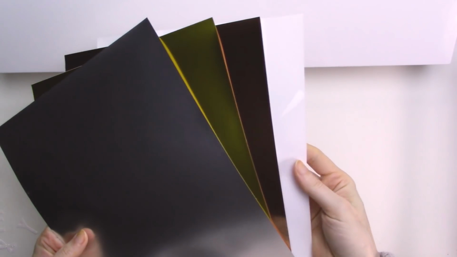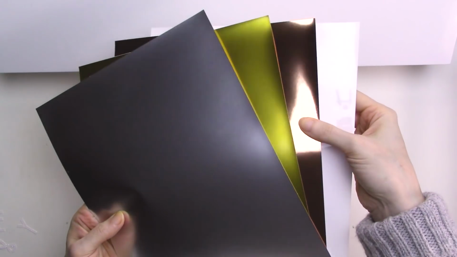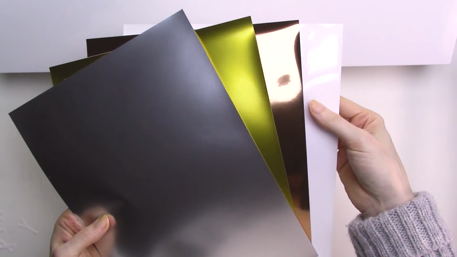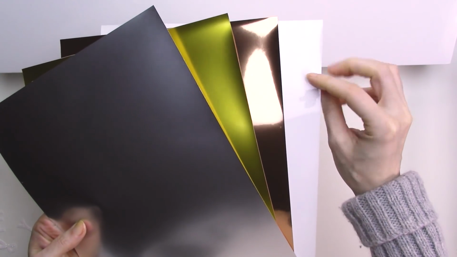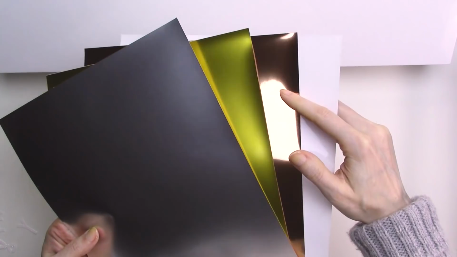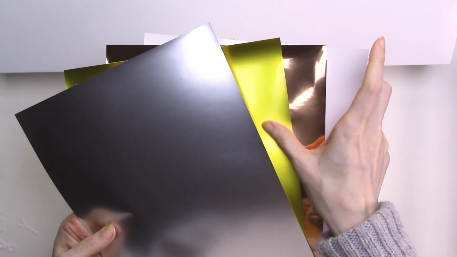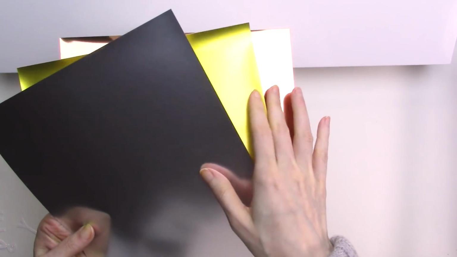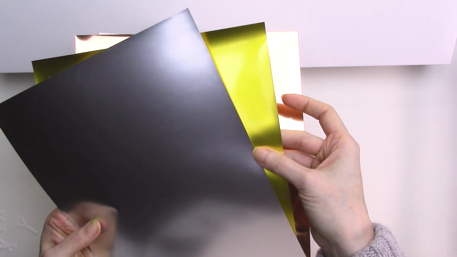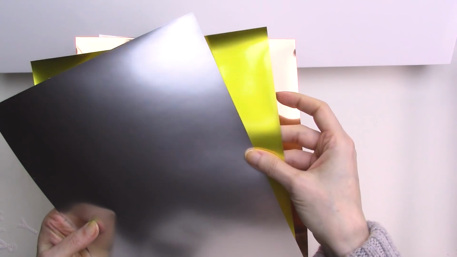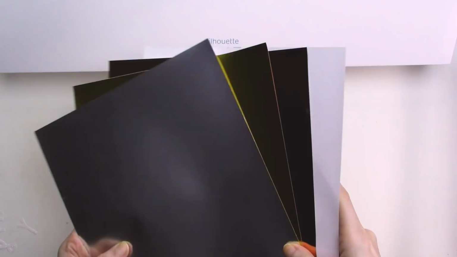Next, I'm going to talk a little bit about different papers and materials that can possibly cause issues with print and cut. I've talked about glossy sticker papers and other glossy surfaces causing registration issues in some of my earlier videos on print and cut hot foiling. Silhouette also has printable metallic silver, gold, and rose gold sticker papers that can cause issues with registration.